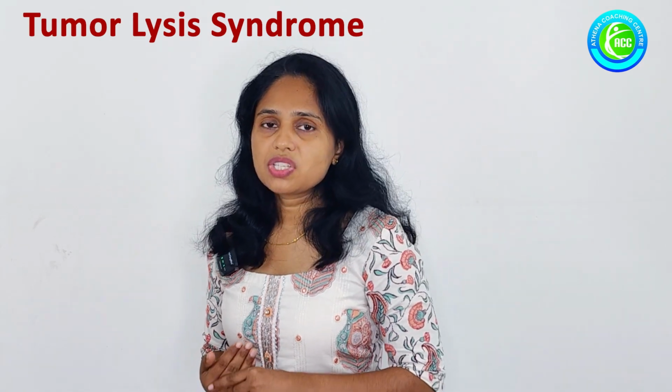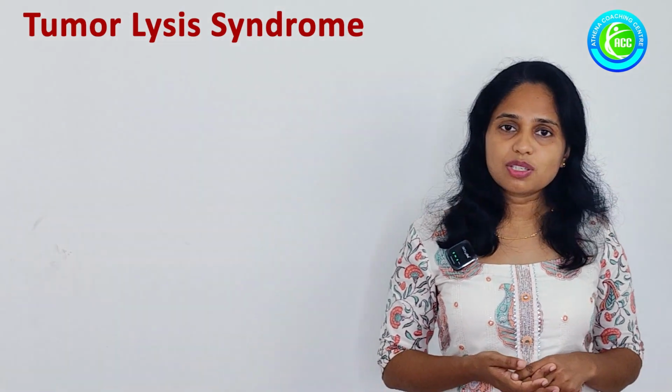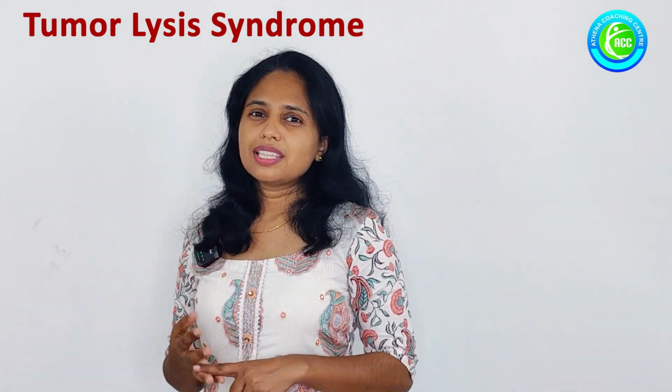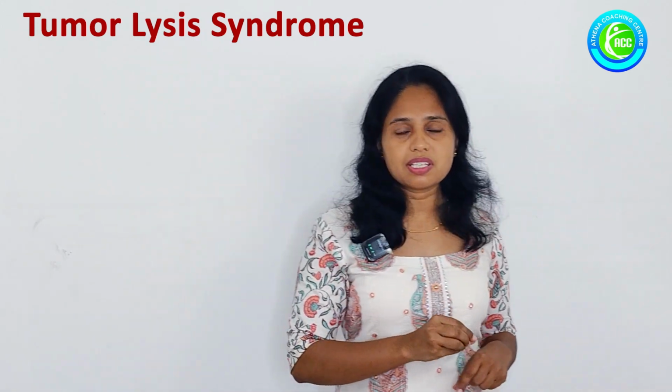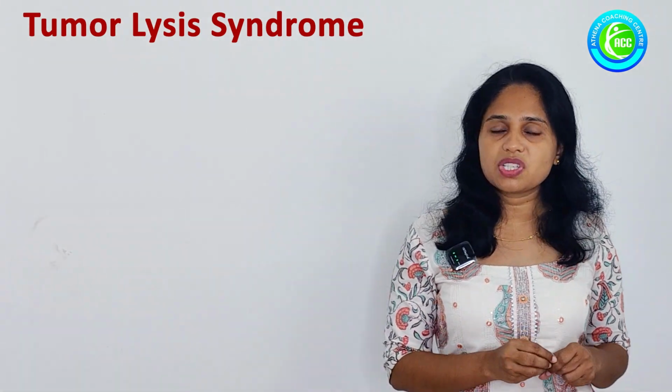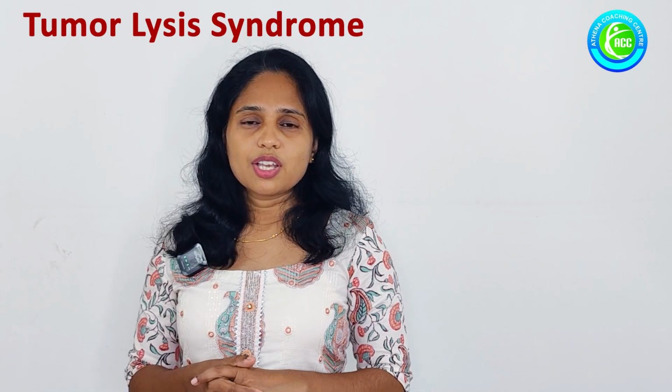So how can we assess? As soon as you get the patient, you can check an ECG. When you start treatment, you can check an ECG. You can hydrate the patient well. You can assess the renal function tests. Fine. Intake output charting can be done. These are the basic assessments that we should do. As a competent registered nurse, it is our responsibility to assess the patient and never put the patient at risk. Fine. So learn everything in a systematic way.